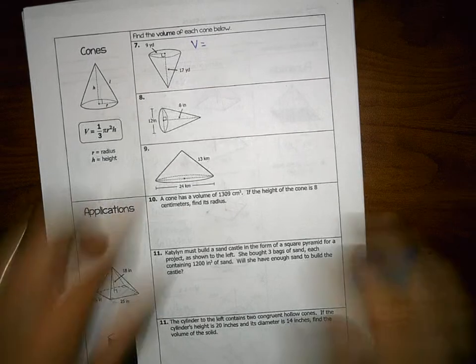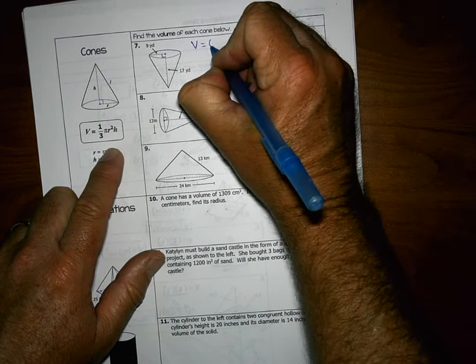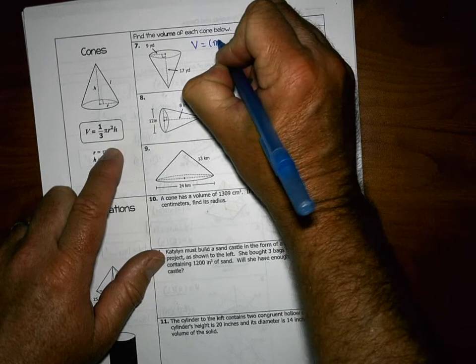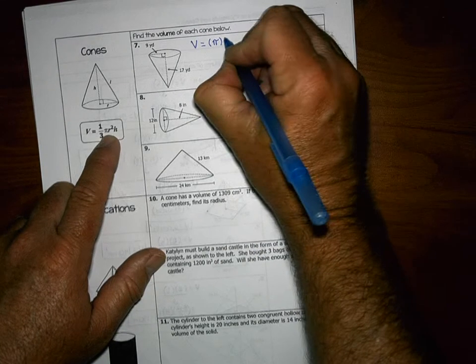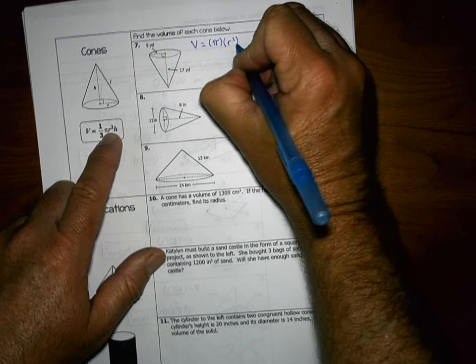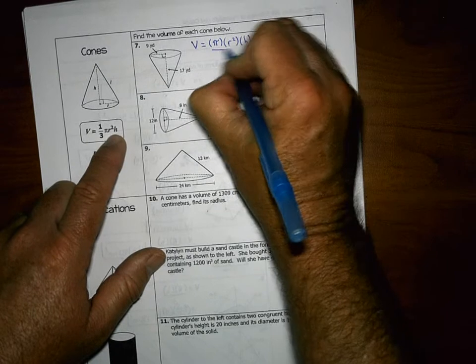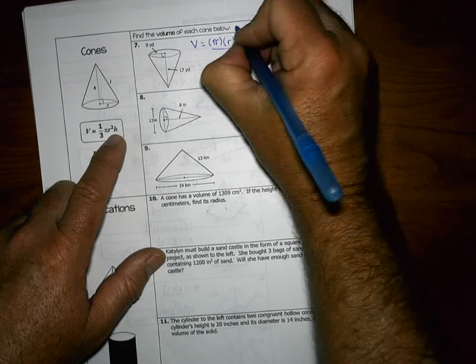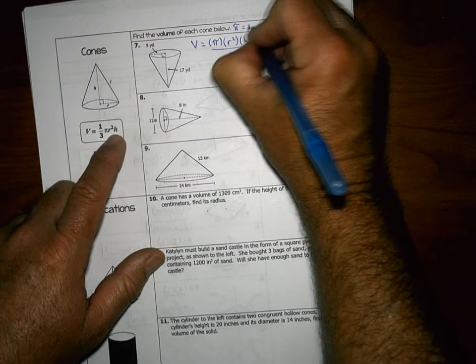Okay, so what's the formula to find volume of a cone? Well, here's the one that I taught you. And it's the same one that's on the notes here. I just wrote it a little bit differently. You're going to take the number pi, multiply it by the radius squared, and then multiply that by the height of the cone, and then divide all of that by 3. And remember, we're going to use pi as equal to 3.14.